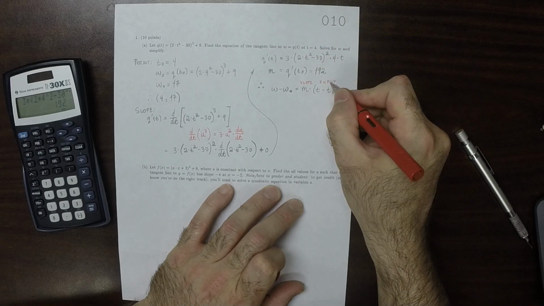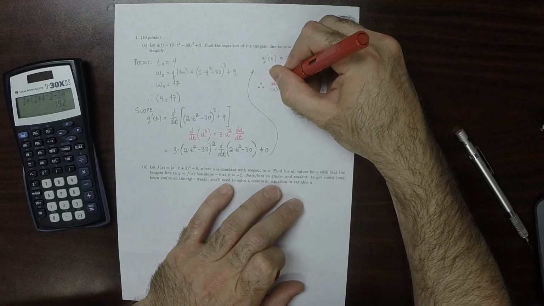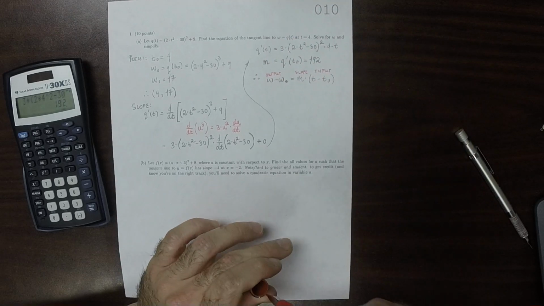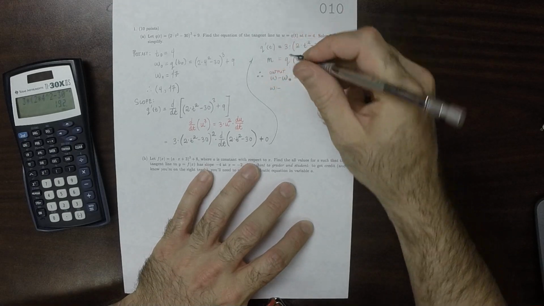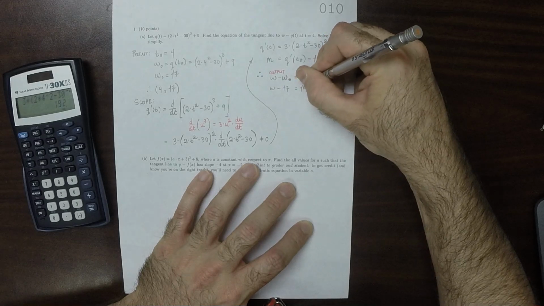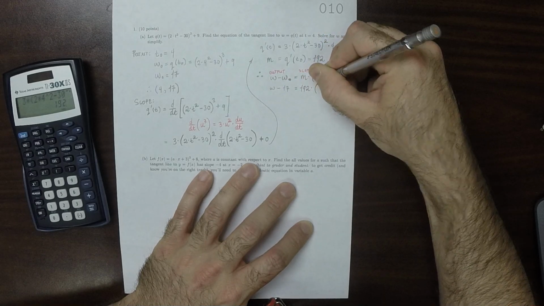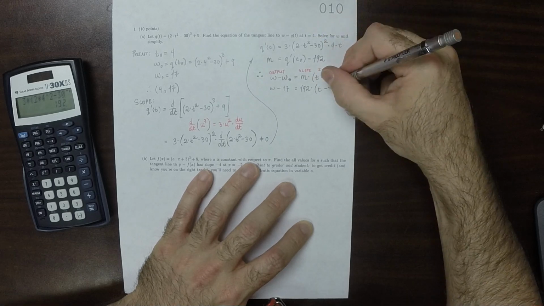So the input gets modified by the slope to produce the output. So this will be w minus w0, which is 17, is equal to 192 multiplied by t minus the initial input 4.